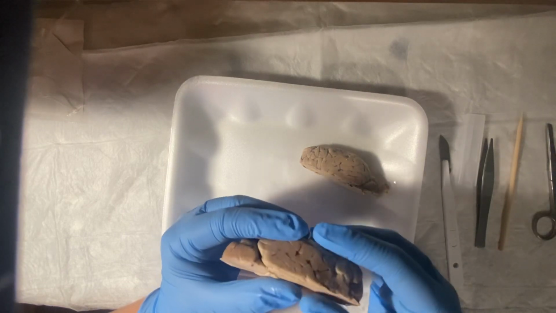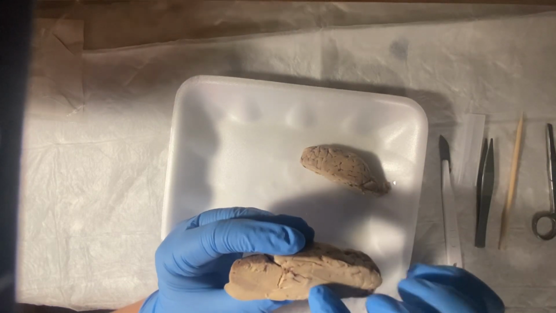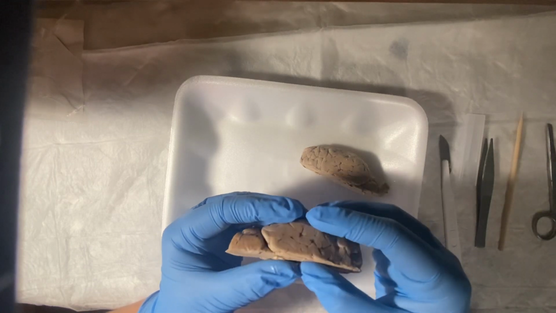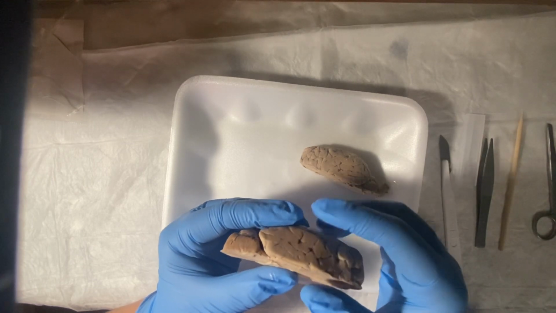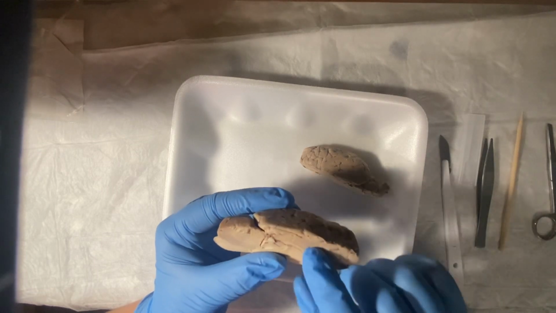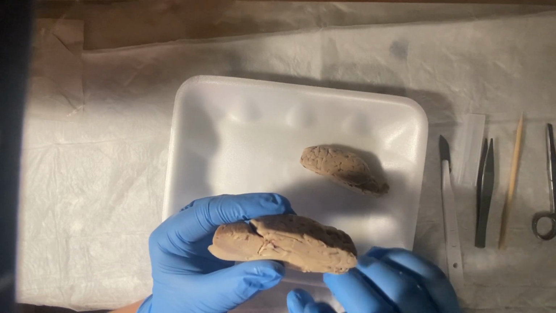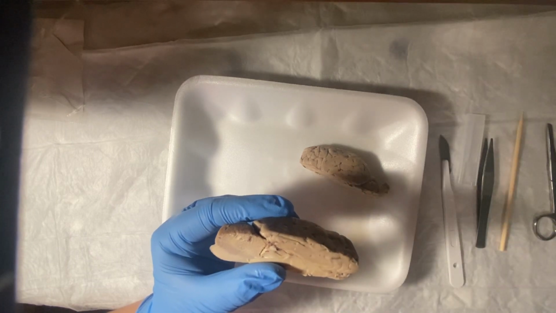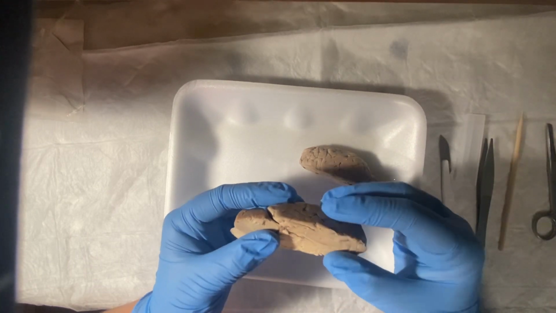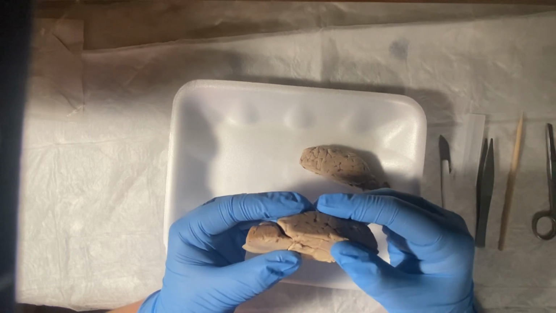Okay, and behind the thalamus, which would be hard to see, would be the pineal gland, or the pineal body, which is the endocrine gland, and it secretes melatonin. That is behind the thalamus, like I said.